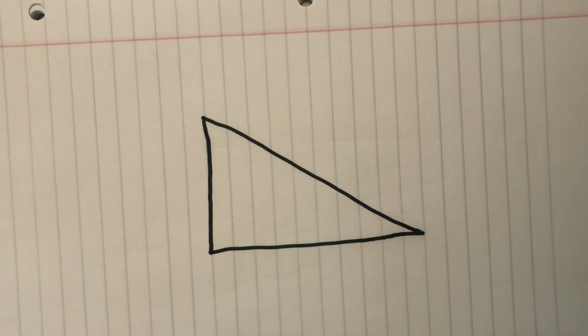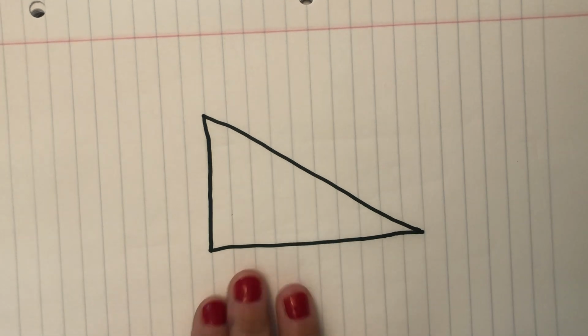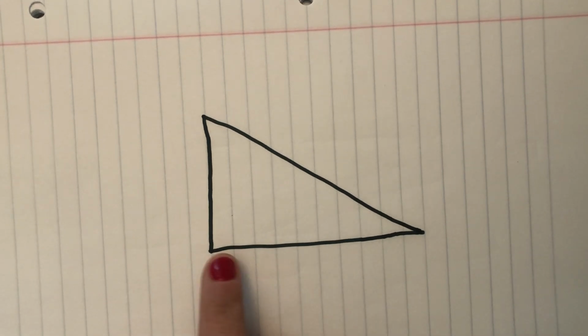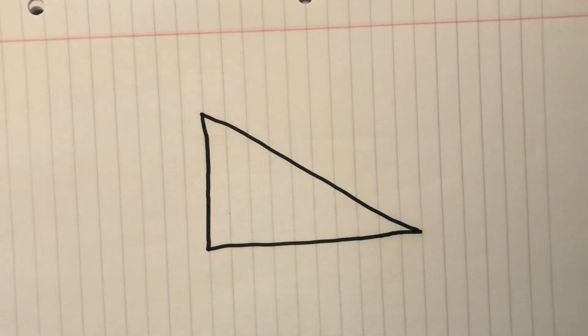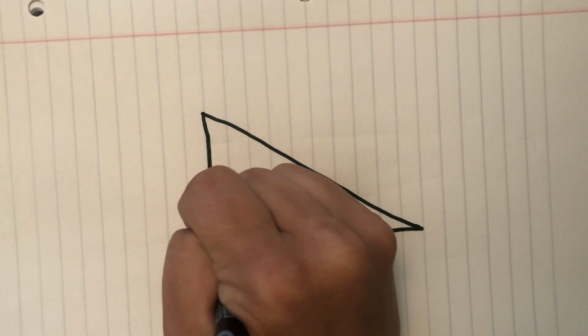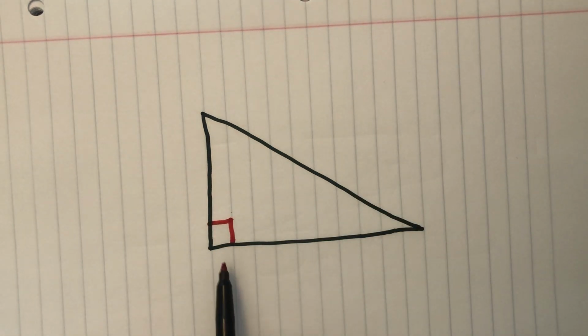Today we are going to learn about the Pythagorean Theorem. We use the Pythagorean Theorem when we have a right triangle. I know this triangle is a right triangle because of this corner right here. It makes a perfect square, which means that is a 90-degree angle.